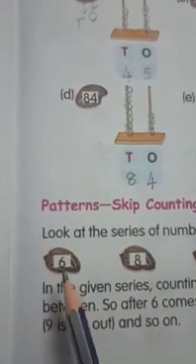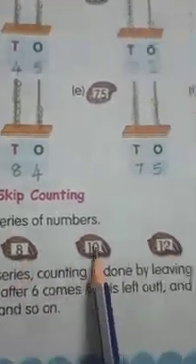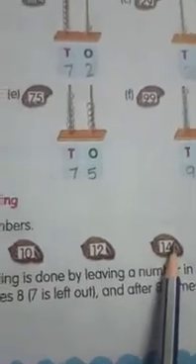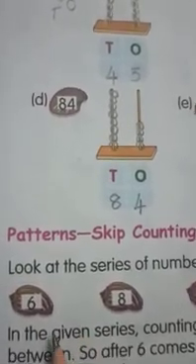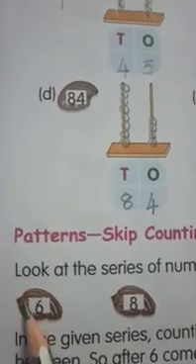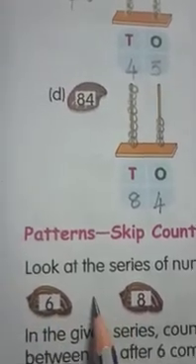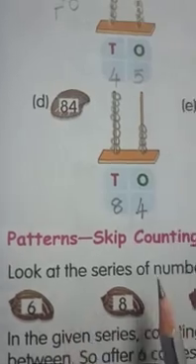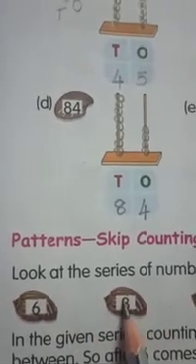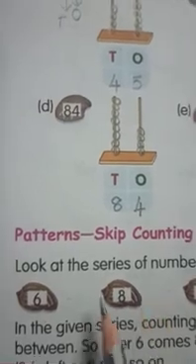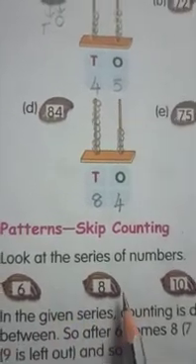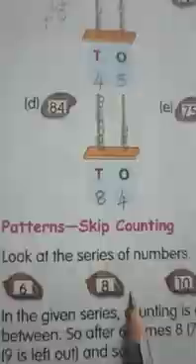Children, look at the series 6, 8, 10, 12, 14. In this series, counting is done by leaving a number in between. So after 6 comes 7 and after 8 comes 9. But we have left the numbers. So it is known as skip counting.